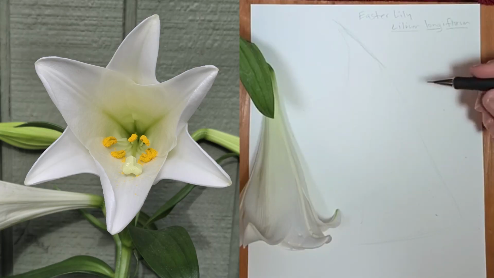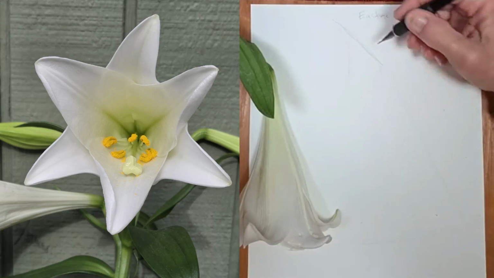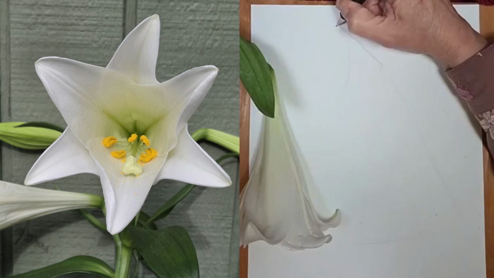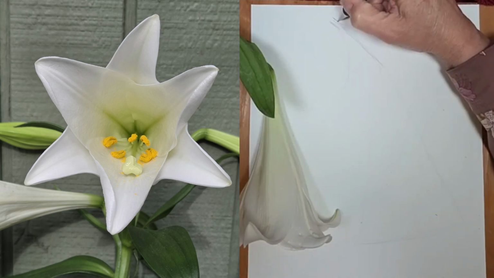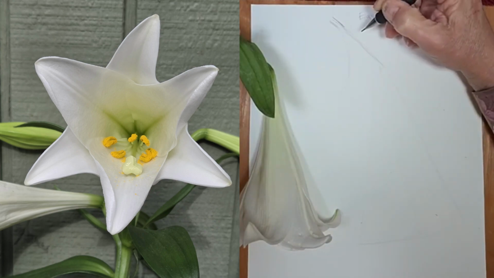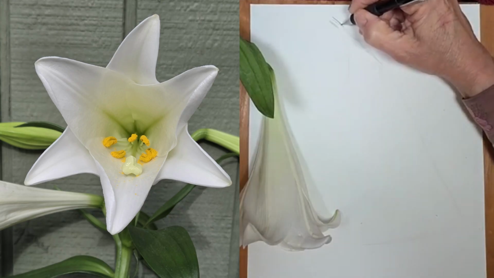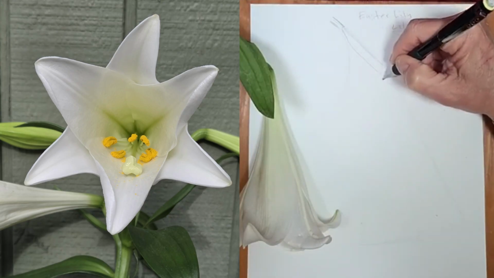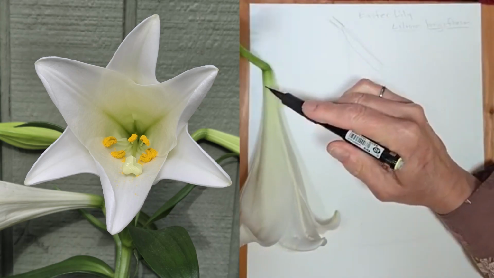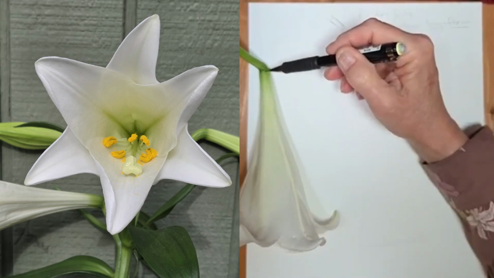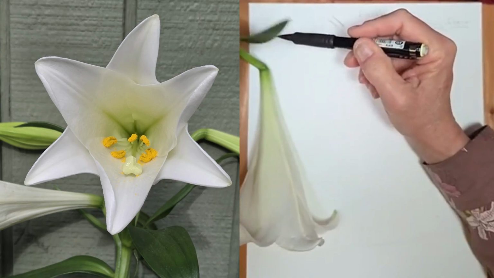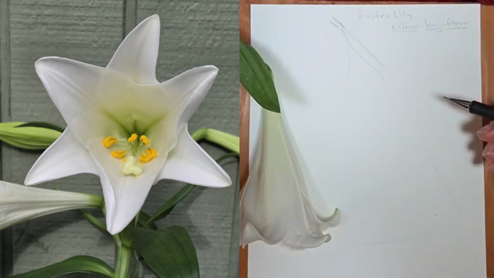And so what do we have here? So we have the stem. We just see a little bit of the stem. And then we have the leaf kind of over it and over the top of the flower. Because see, if we lift this up, you can see the base of the flower and the peduncle, but this happens to be right over it.